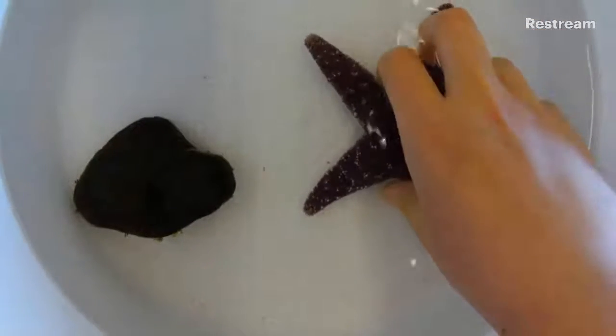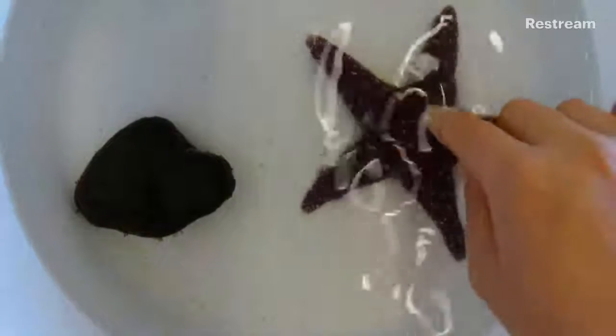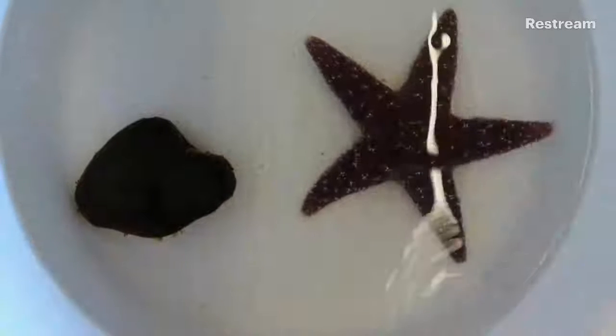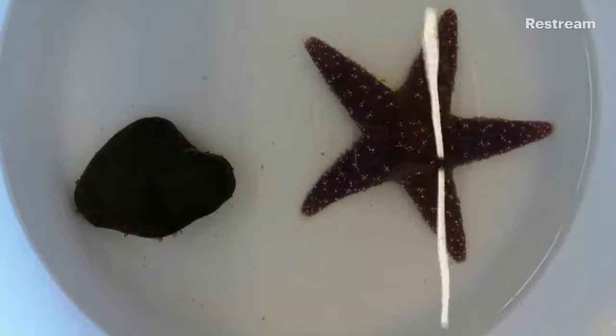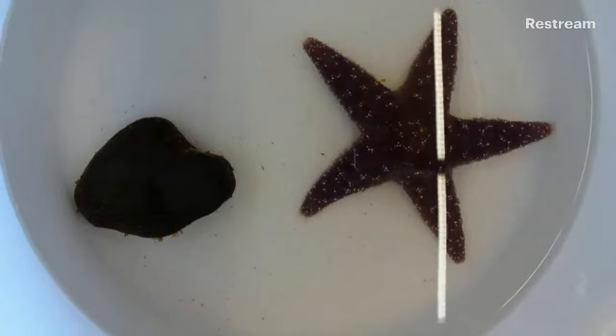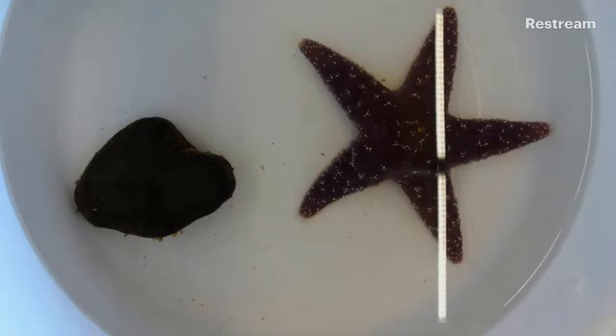It'll either engulf its prey with its stomach and start to digest it, or in the case of a shellfish, it might use its tube feet. So it's very, very strong and suctioned. It'll use its tube feet to actually pull apart the shell, and then it'll insert its stomach into the shellfish, and it will start to digest and eat that way. So it is really cool, and they are amazing predators.